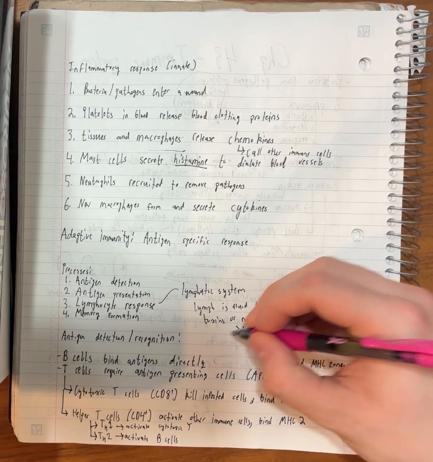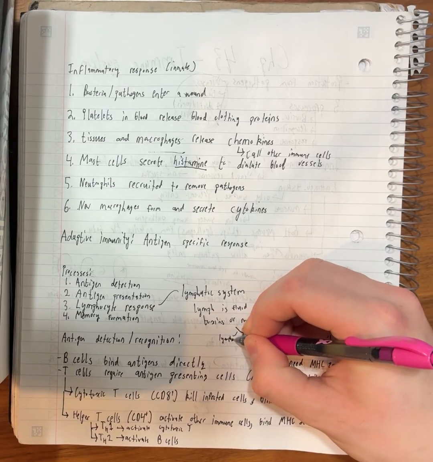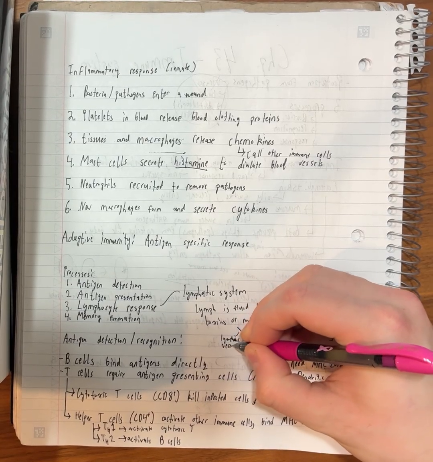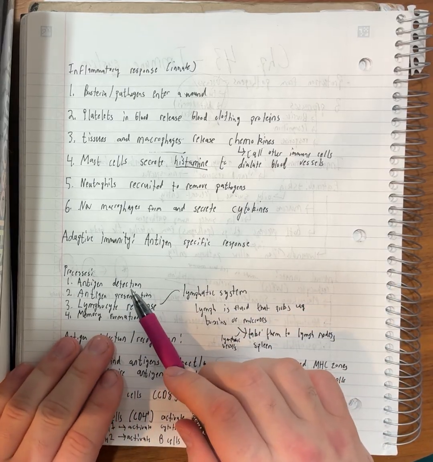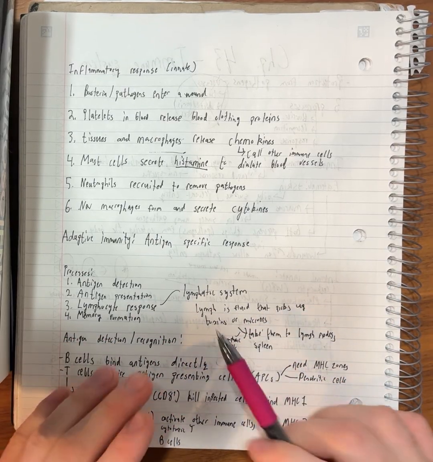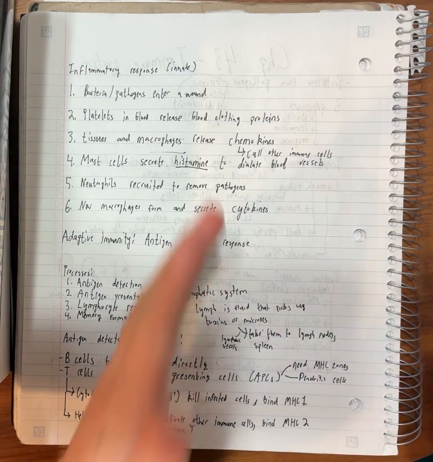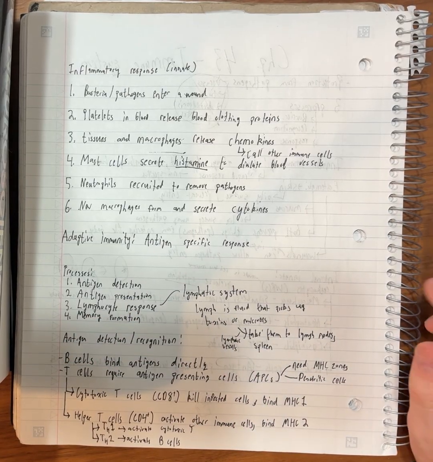And it's going to travel there through lymphatic vessels. So it's responsible for, once antigen detection happens and the antigen is presented, funneling these through our lymphatic system to get them somewhere where we can deal with them.